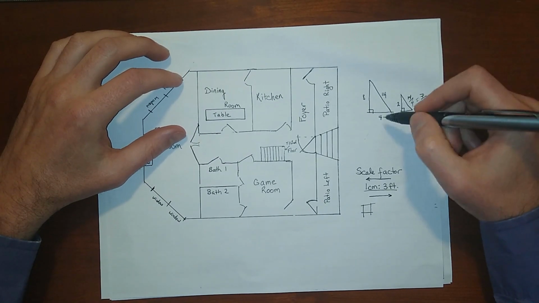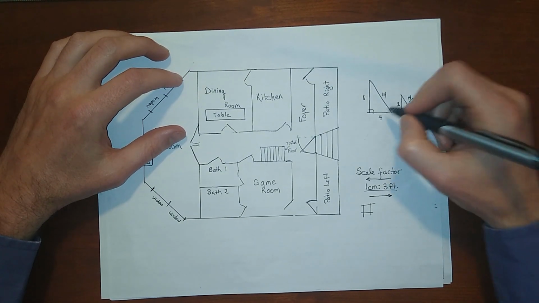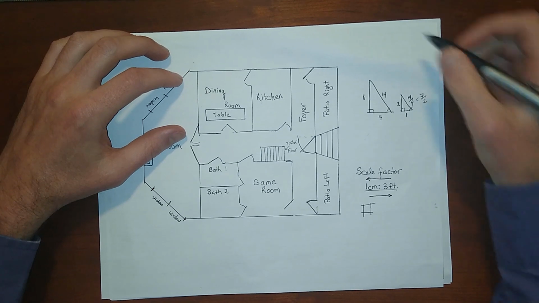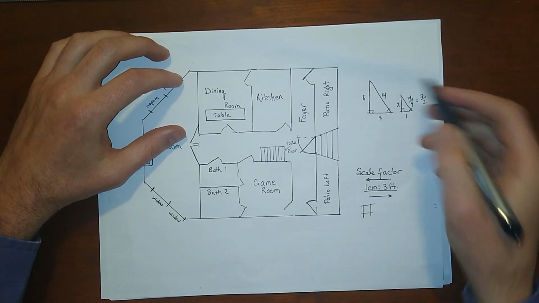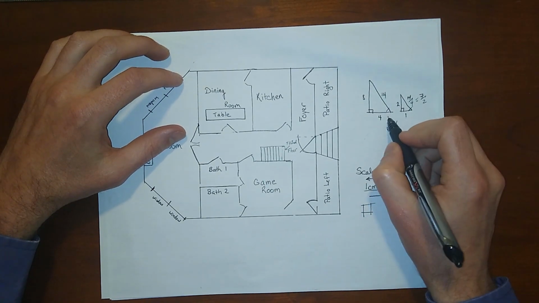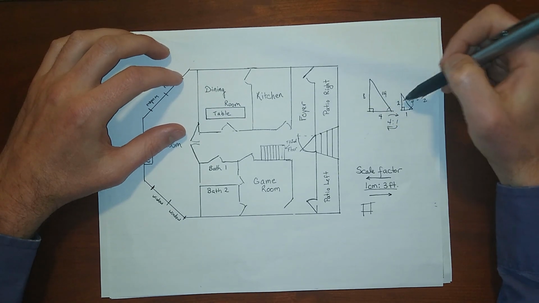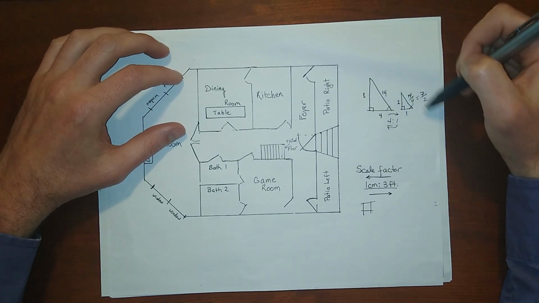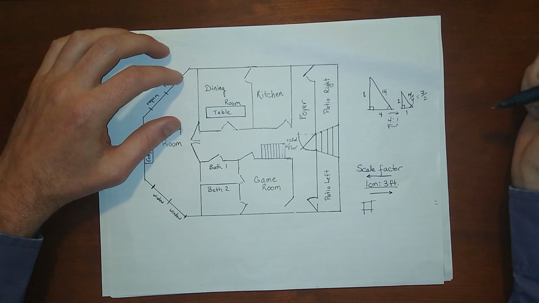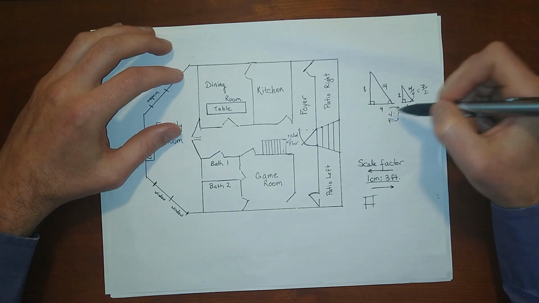The scale factor between these is, again, the ratio between the sides that correspond. So if these are similar triangles, then we have 4:1 in this direction, or 1:4 in the other direction. And these other ratios are also 4:1. 8:2 is the same as 4:1. 14 over 4 is also 4:1. So that's the scale factor.